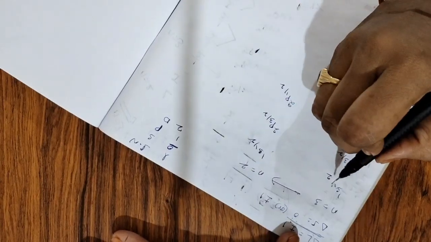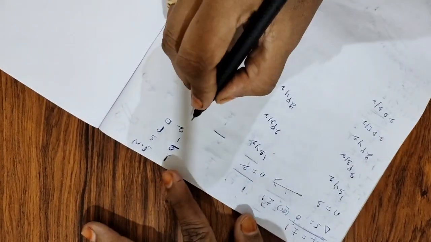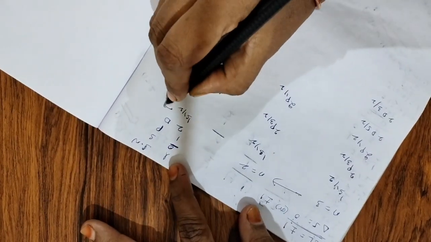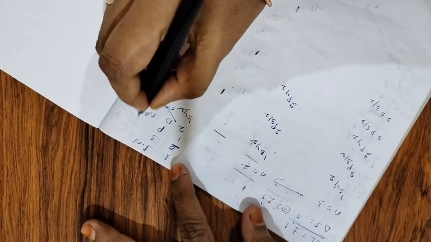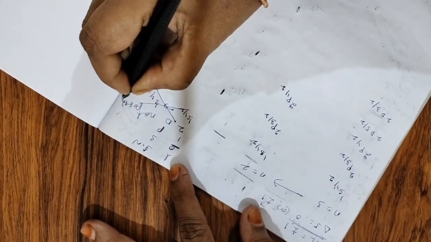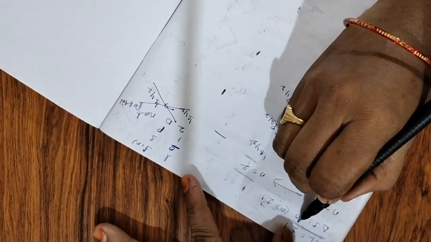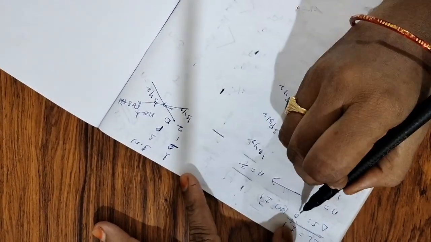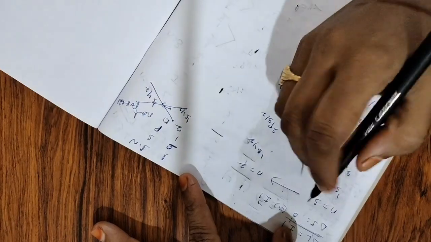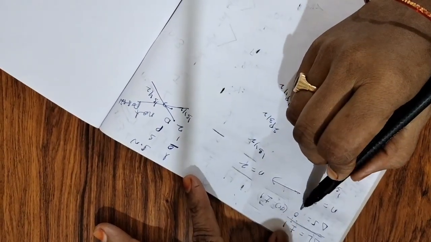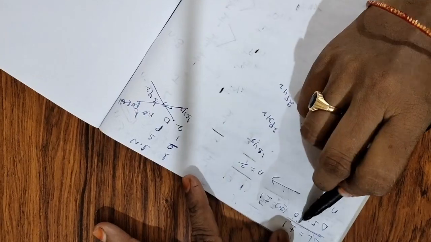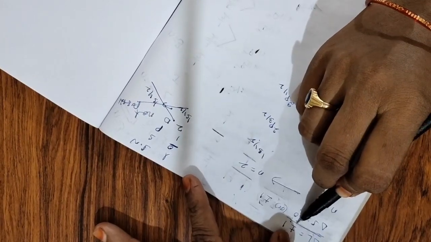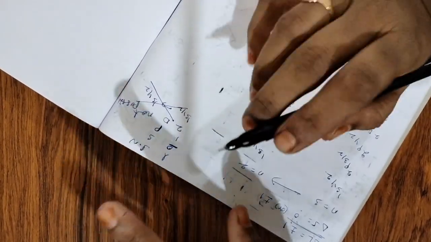So this transition from 1S 1/2 to 1S 1/2 is not possible, because it is not satisfying delta L. Even though it is satisfying delta J, half minus half, 0, it is not satisfying delta L. So this is not possible.